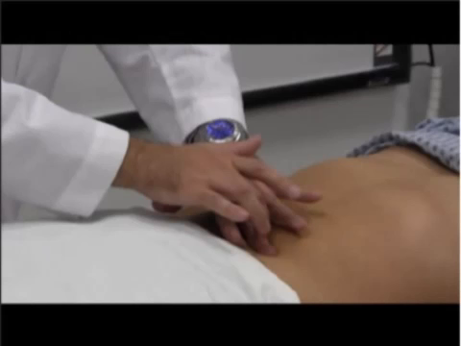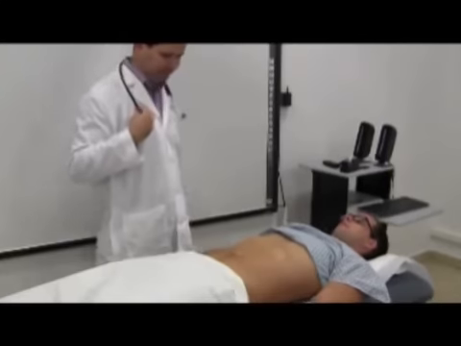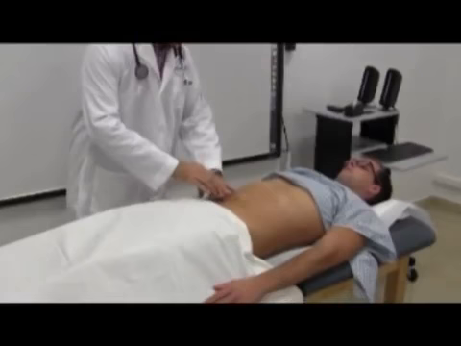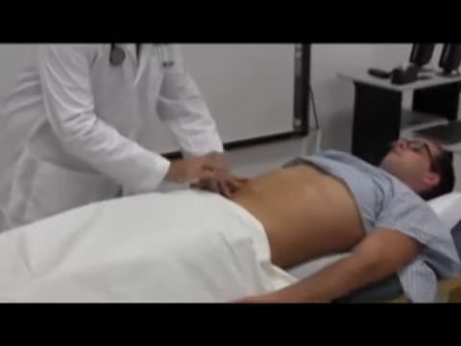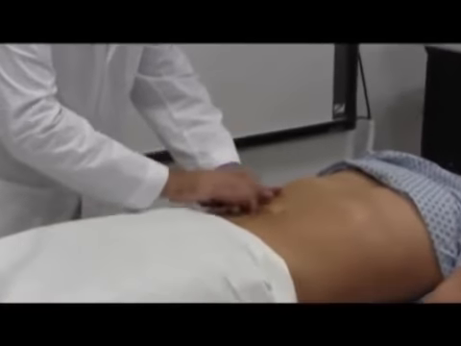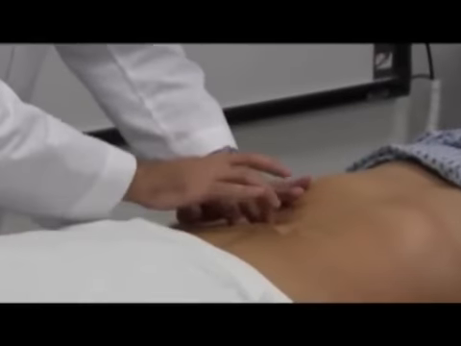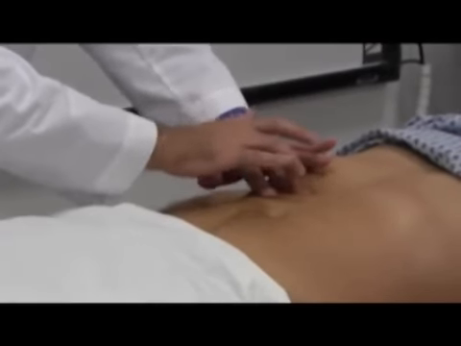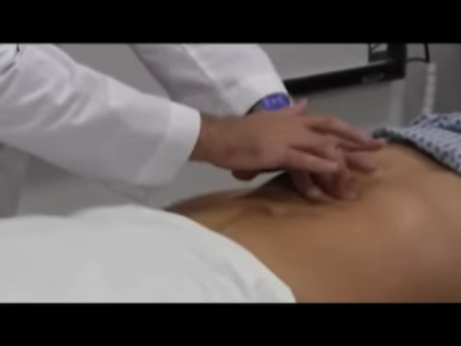First, percuss the abdomen lightly in all four quadrants to assess the distribution of tympany and dullness. Tympany indicates gas in the gastrointestinal tract. Dullness suggests fluid, feces, or masses. Most examiners will percuss 8 or more areas.